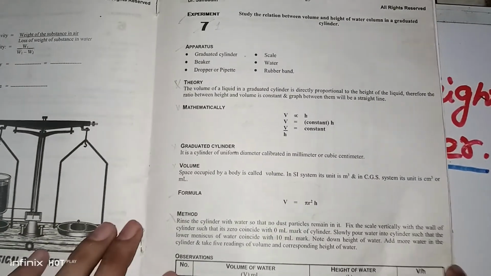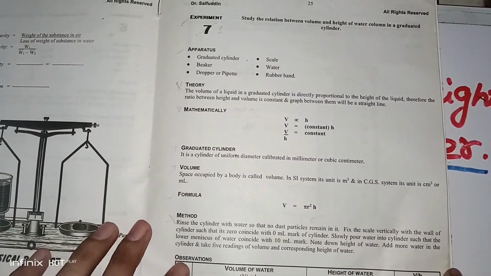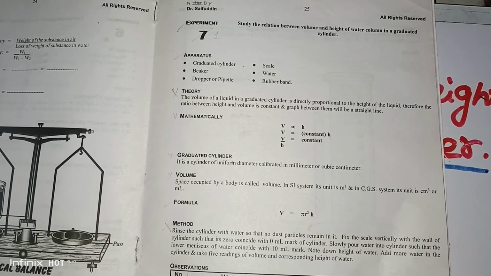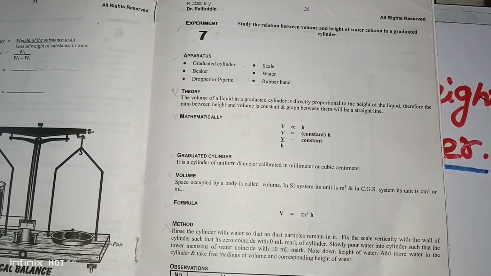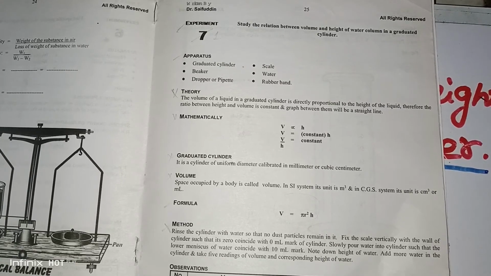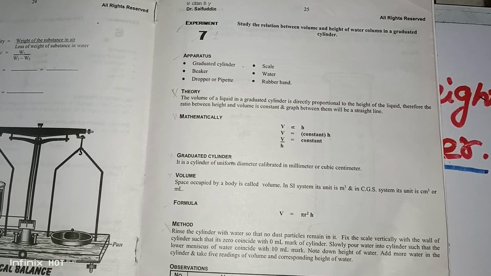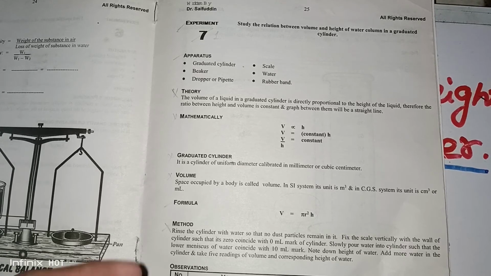In the description portion I will provide all important things regarding this experiment, like viva voce or any other important things. If I understand this is important for you, I will provide it in the description.